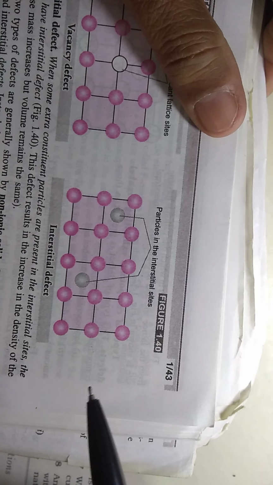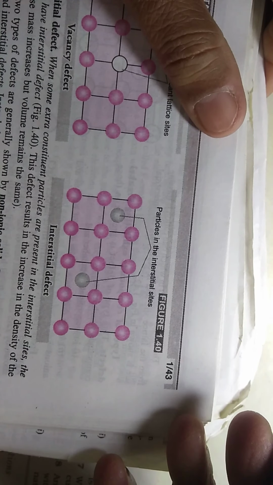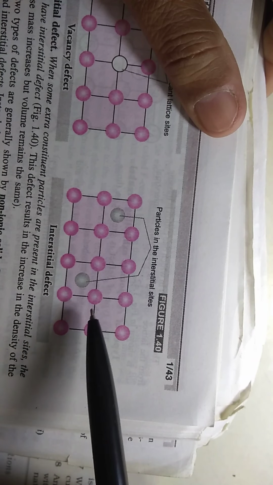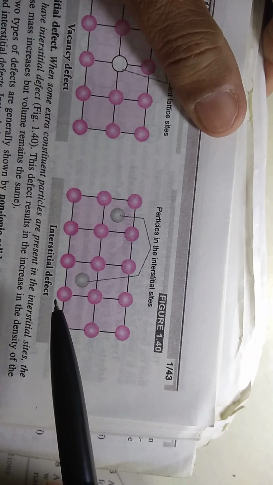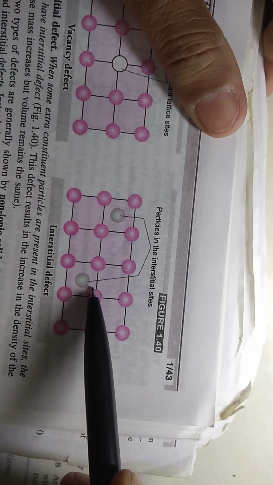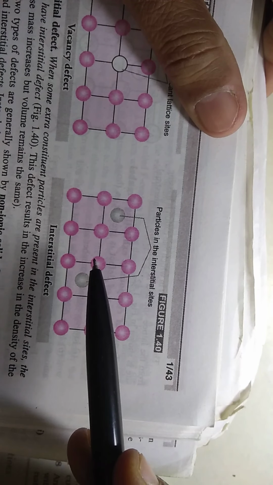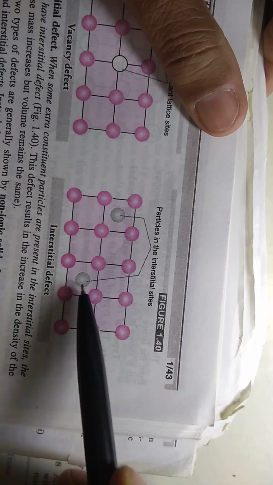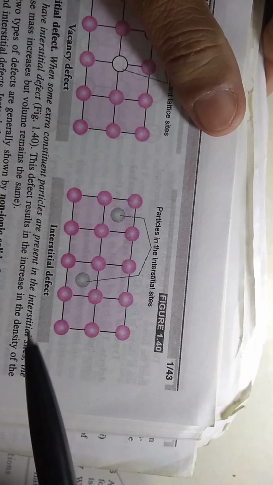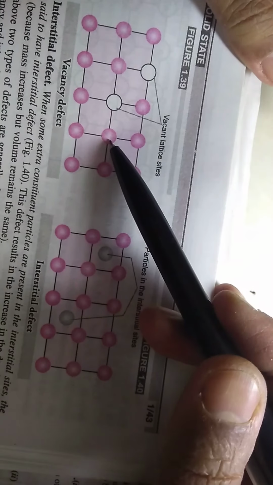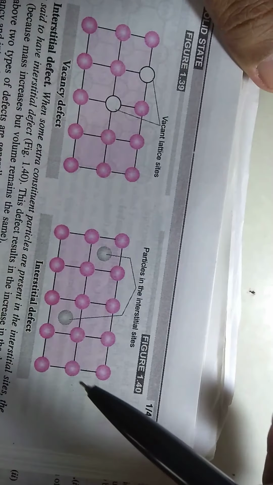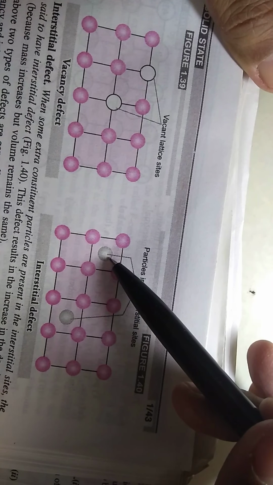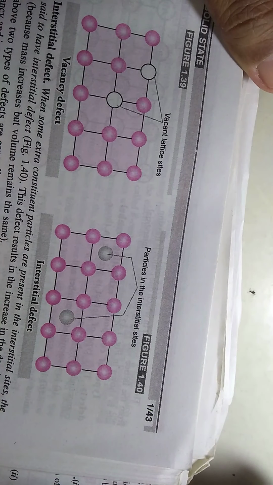What is the meaning of interstitial sites? Say voids. After the packing of atoms, the empty spaces that are left behind are nothing but voids. So in these voids, if some extra impurity atom comes and accommodates, it will result in interstitial defect. This is vacancy defect where you find vacant sites, and this is interstitial defect where some extra constituent particles, extra atoms, are present in the interstitial site.